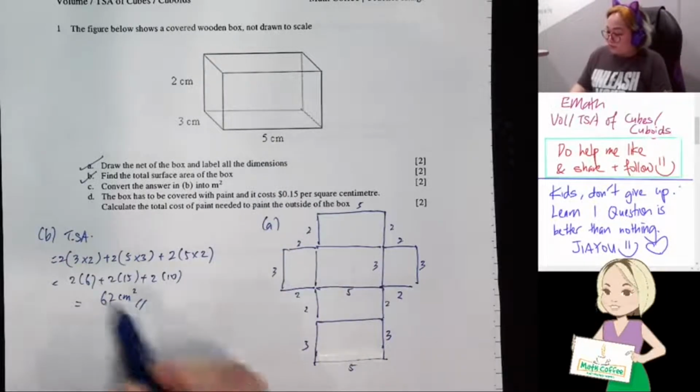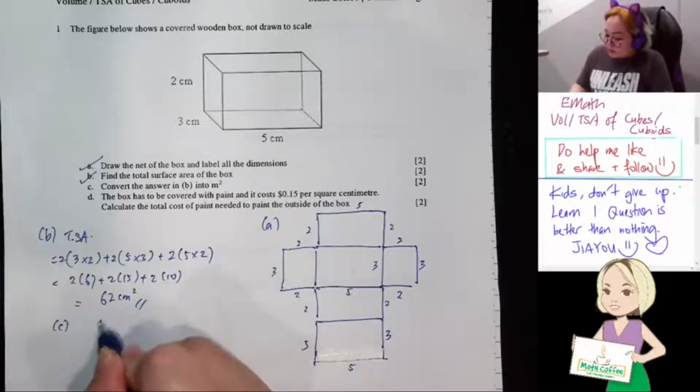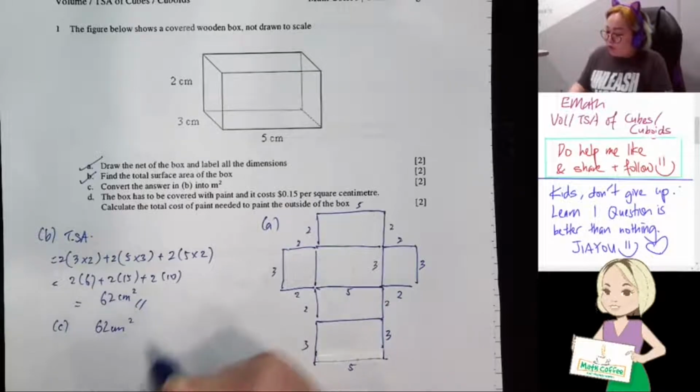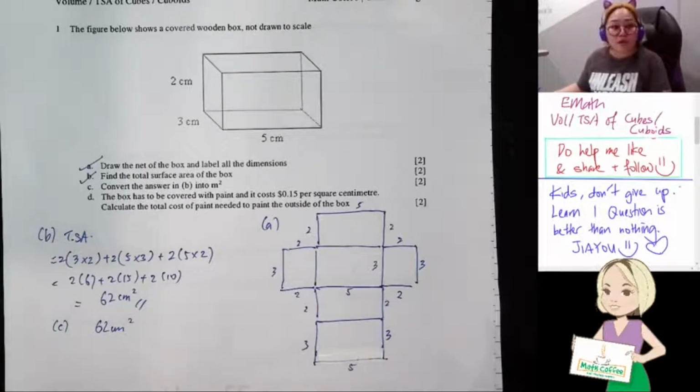So over here, 62 cm square, when we want to convert to meter square, you have to ask yourself, cm, wow, can hit 3.3k already, you're very powerful.